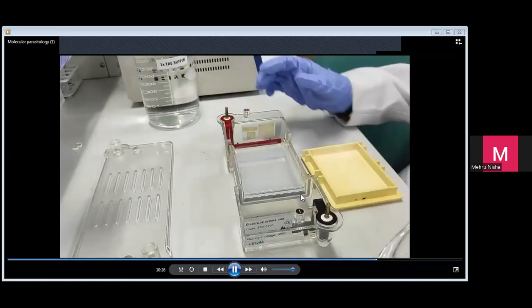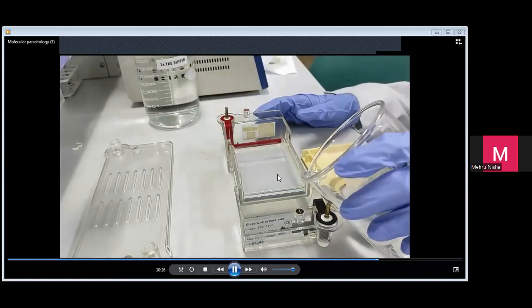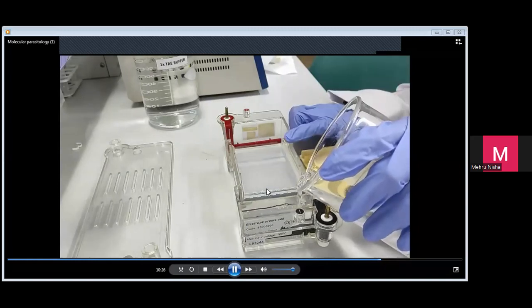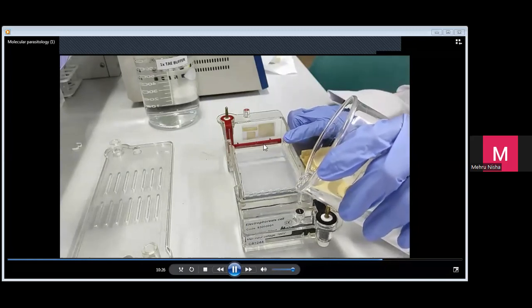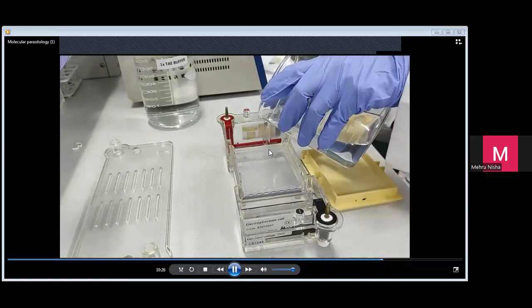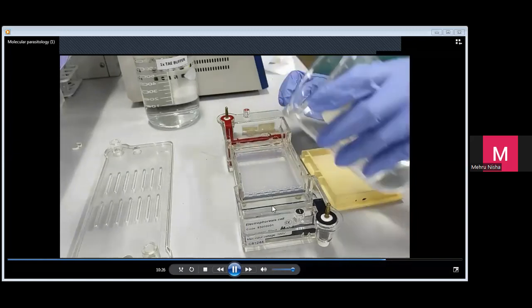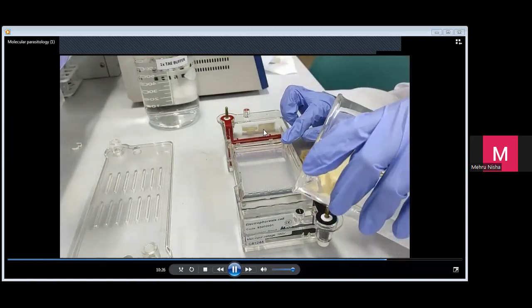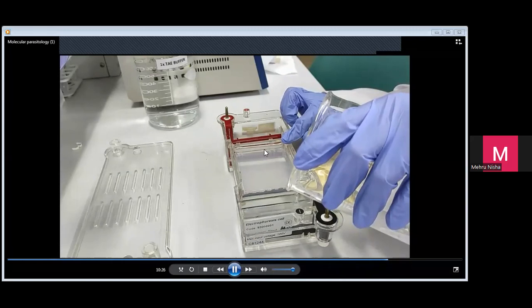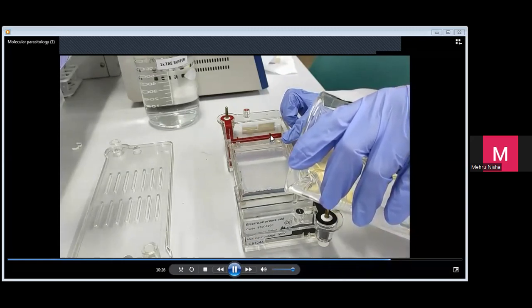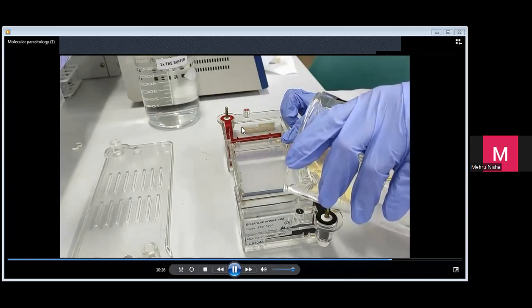Okay. So next we have to transfer it into our electrophoresis gel. So for this we have to fill the tank. Isi tank ni sampai dia punya buffer melintas dia punya agar. If not the current won't flow. So you have to make sure it's sinking lah. The gel should be sinking into the buffer.